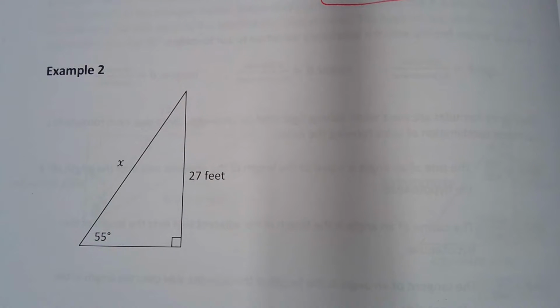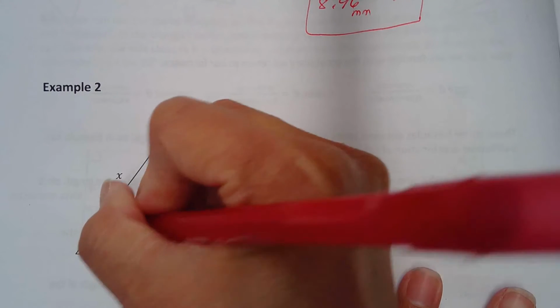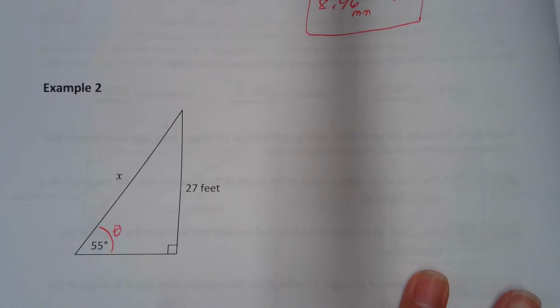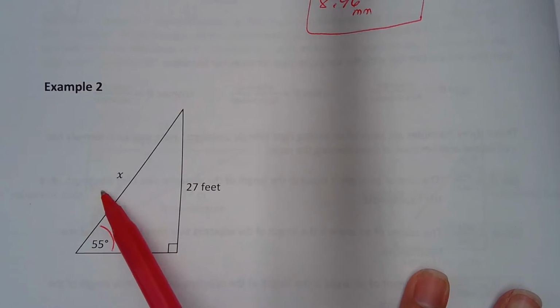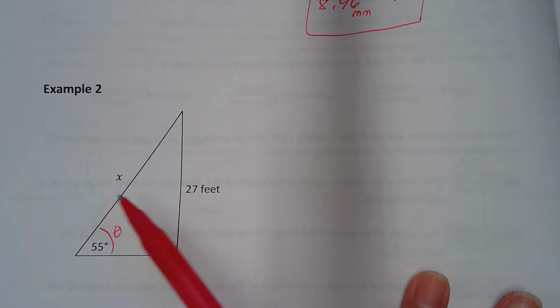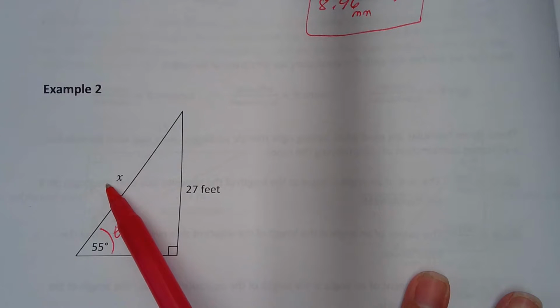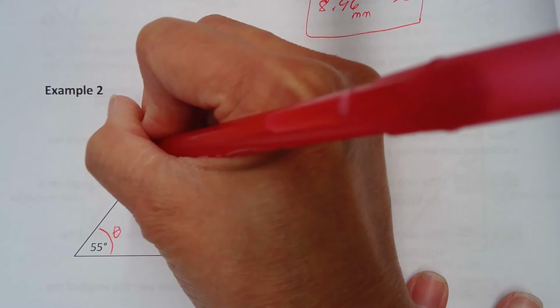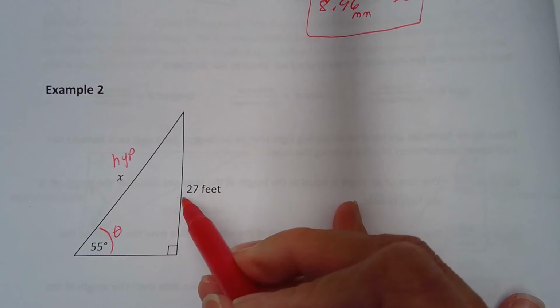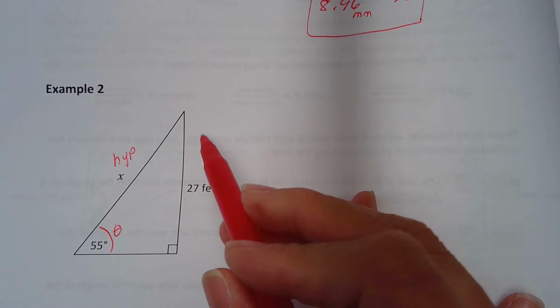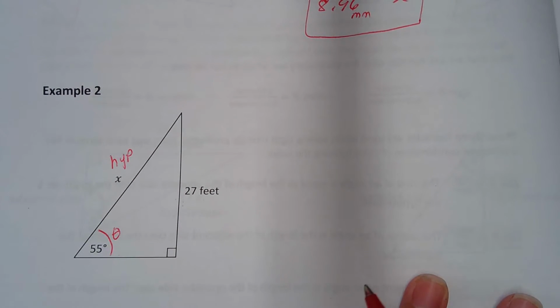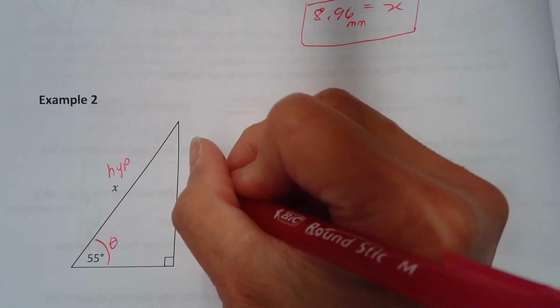What we're going to do is locate our theta. So this is our theta. What do we call the x? Hypotenuse. What do you call the 27? Opposite.